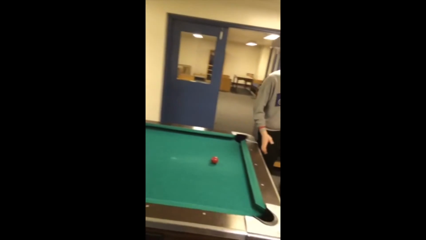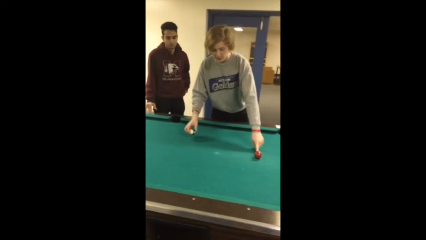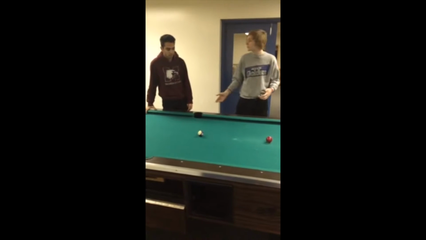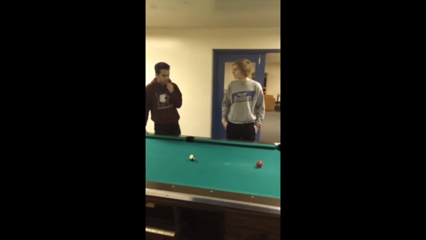Before we start, what's going to happen is the transfer of kinetic energy between this solid ball and the strike ball will cause this ball to move, or shift in momentum. Would the transfer be elastic or inelastic? I guess we'll have to find out.